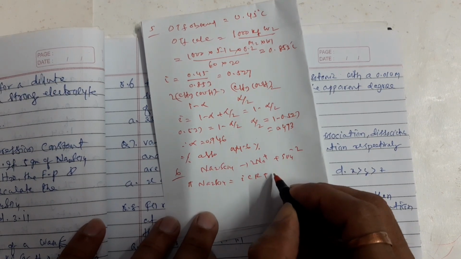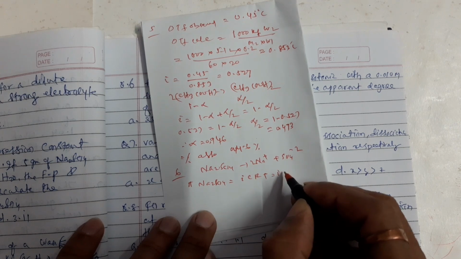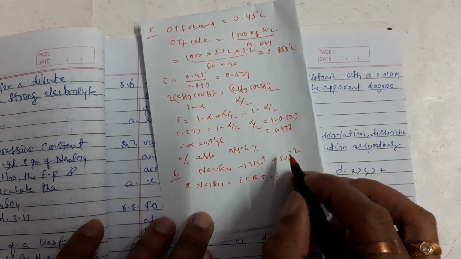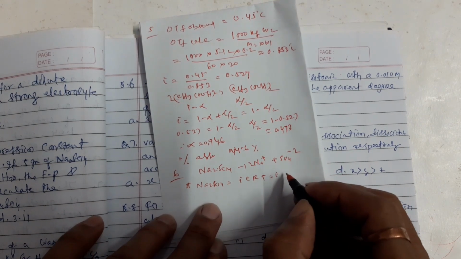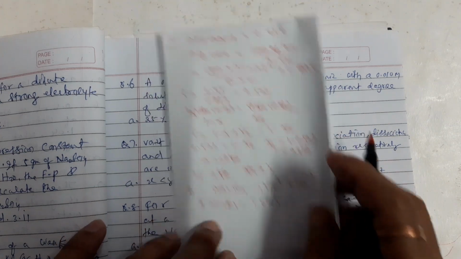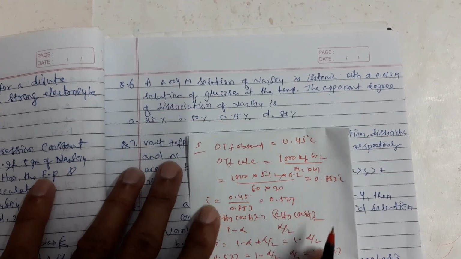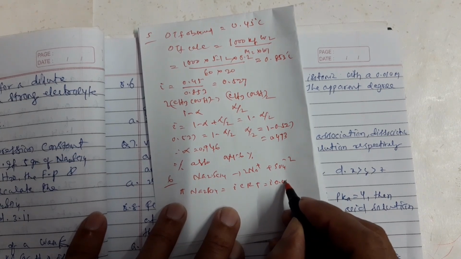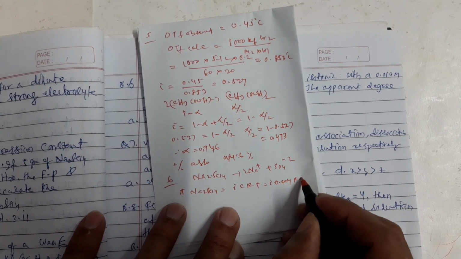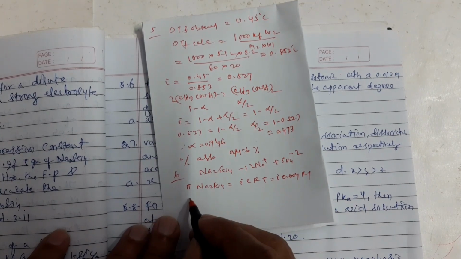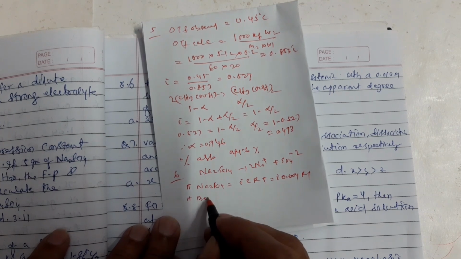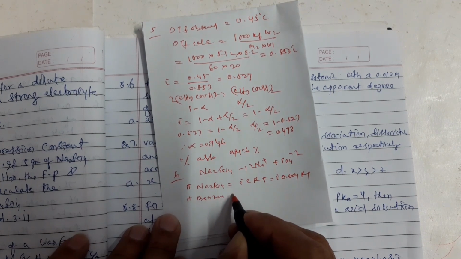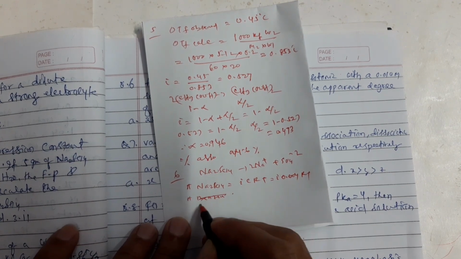So iCRT, for C concentration 0.004 is taken. So i times 0.004 RT, for sodium sulfate, and for glucose.